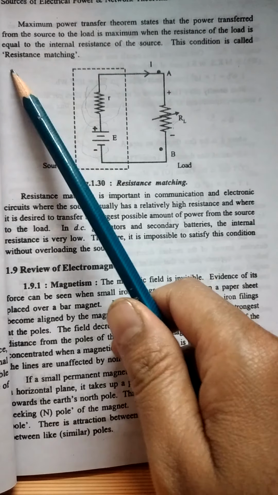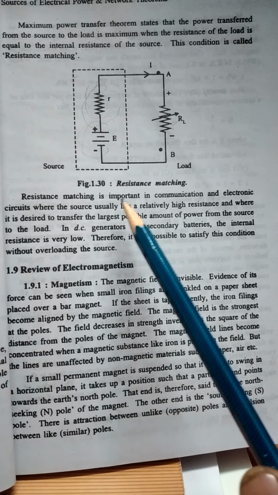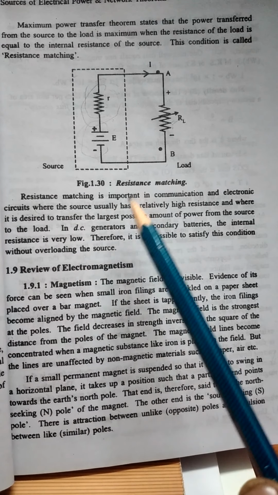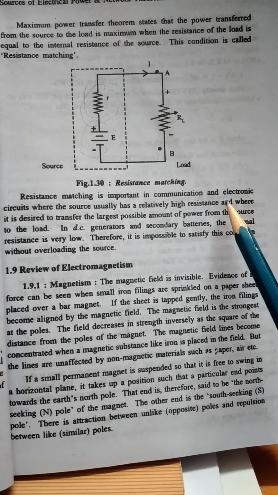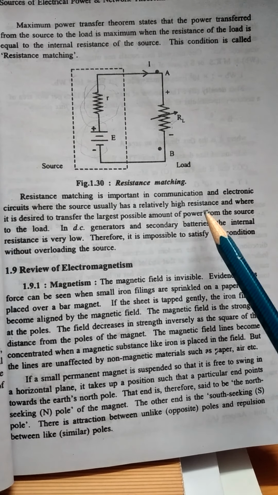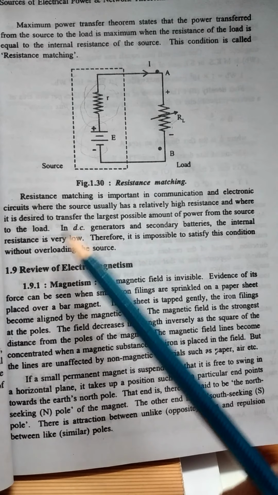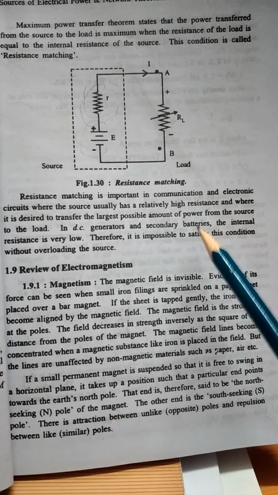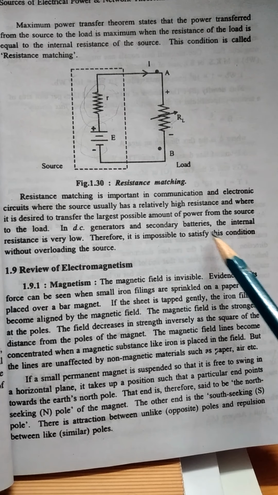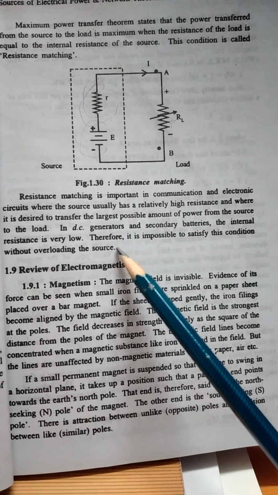This condition is called the resistance matching condition. Resistance matching is important in communication and electronic circuits, where the source usually has a relatively high resistance and it is desired to transfer the largest possible amount of power from the source to the load. In DC generators and secondary batteries, the internal resistance is low. Therefore, it is impossible to satisfy this condition without overloading the source.